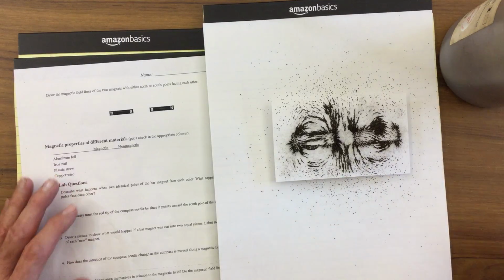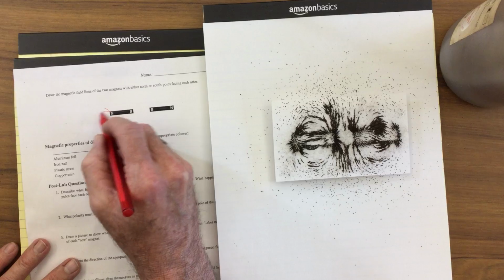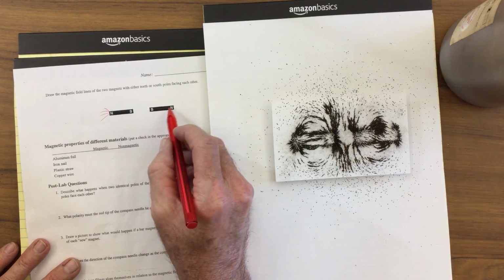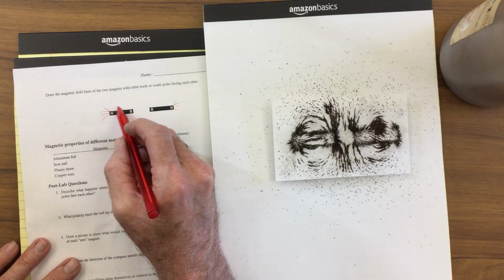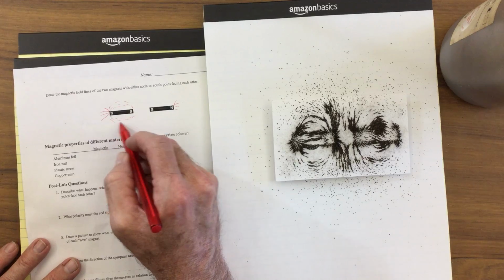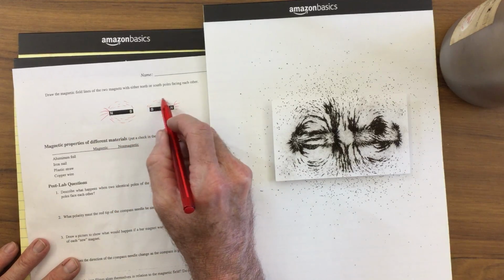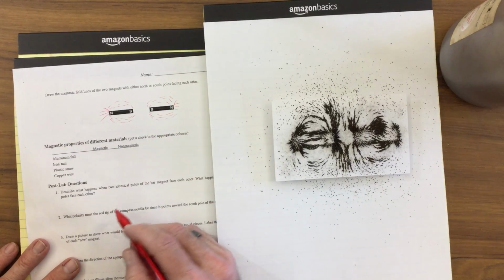So if you can draw something that looks like this, we have the explosion coming out from this end. We have the explosion coming out from this end. We have our curved magnetic field lines going like this. Each has their own magnetic field.